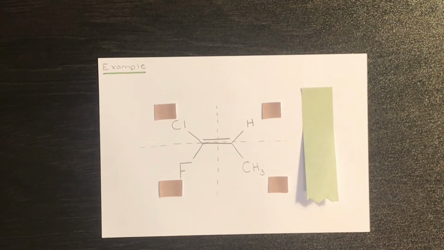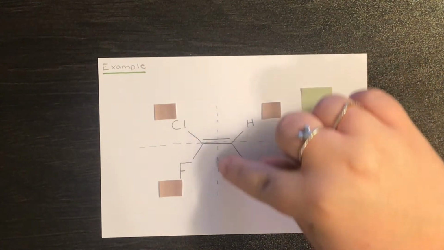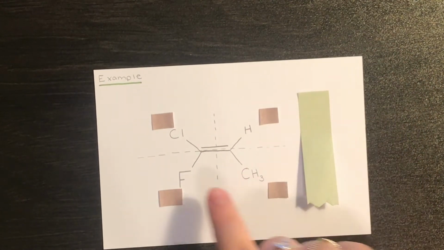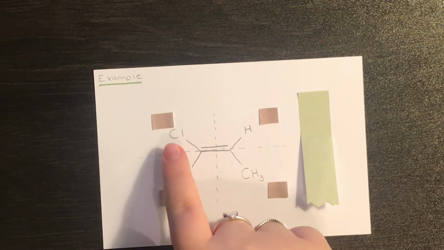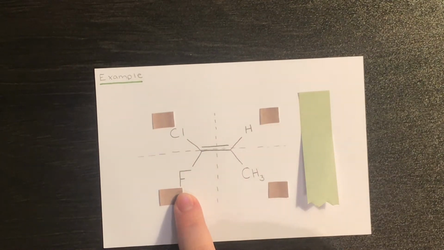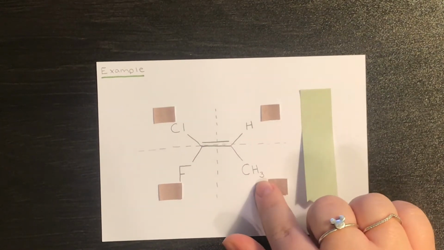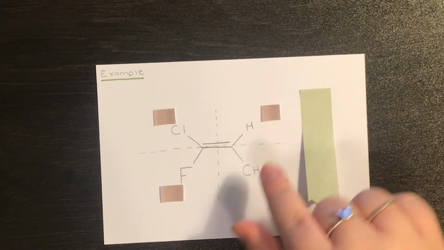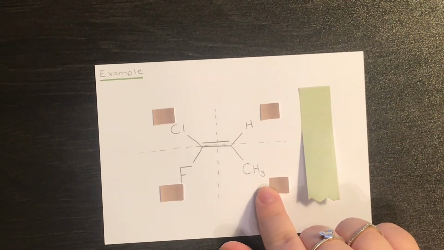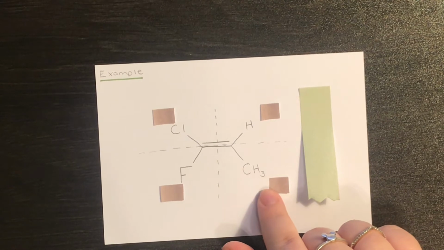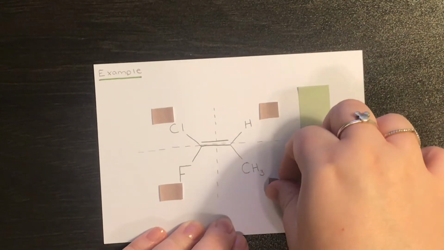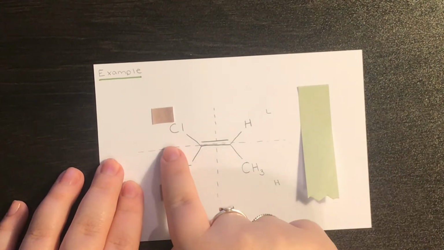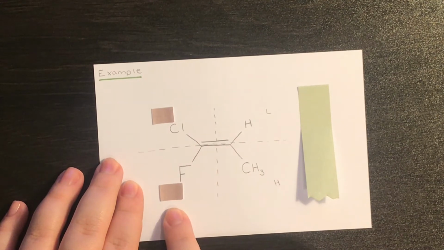Let's go over the example from earlier. The easiest way to go through this is to assign prioritization on each carbon first. Draw a line down the middle of this double bond here. This left carbon on this alkene has a Cl group and an F group. On the right carbon we have a methyl group and a hydrogen. Because CH3 has a higher atomic number than hydrogen, the methyl group has priority on this carbon. Because Cl has a higher atomic number than F, Cl has priority on this carbon.